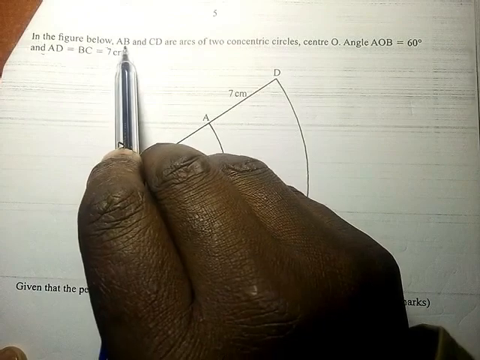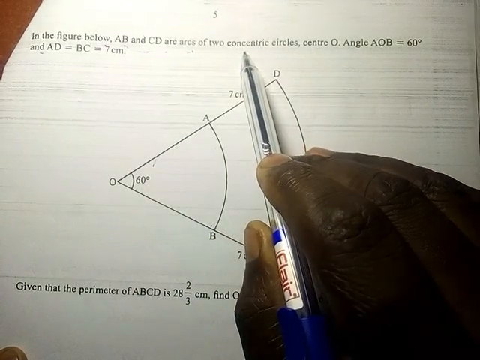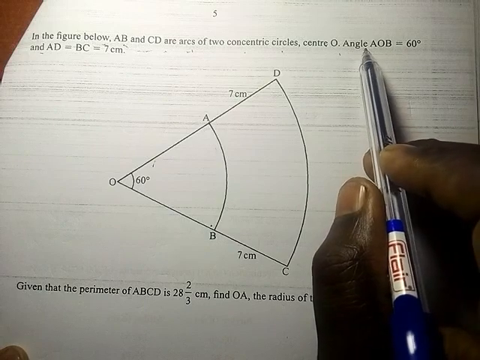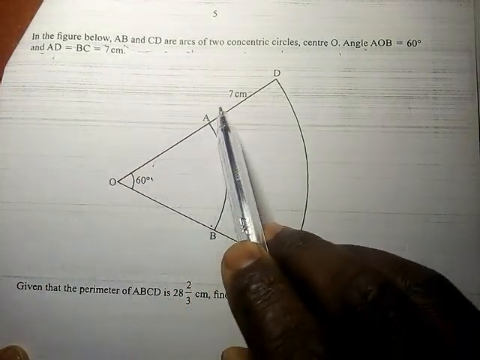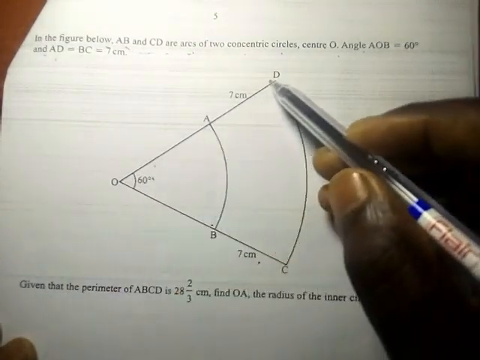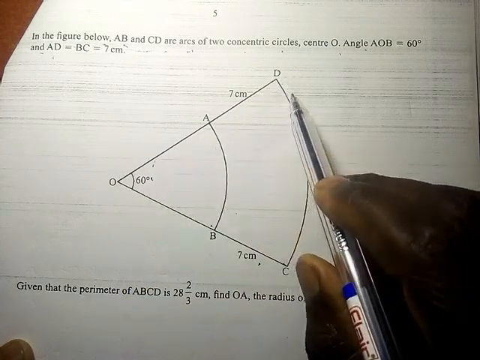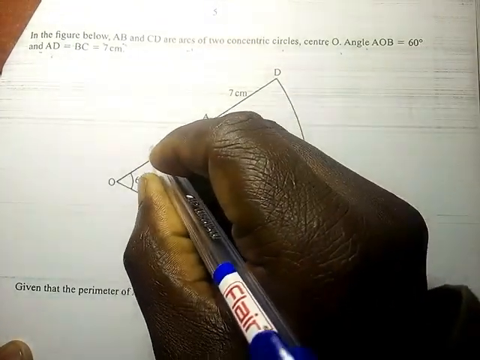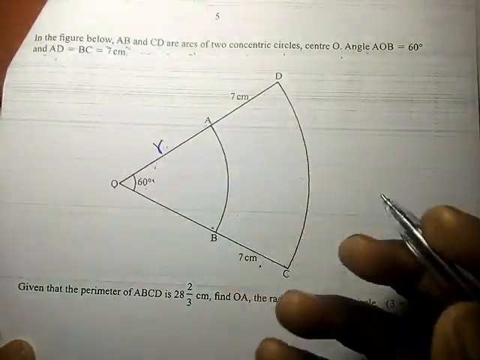In the figure below, AB and CD are arcs of two concentric circles, center O. Angle AOB is 60, and AD is 7, BC is 7 centimeters. So we have here two sectors. There is this small one here and there is this big one, but what they share is the angle. So there is a distance, the radius of the big one is r plus 7. The radius for the small one is r because we don't have it. So r.